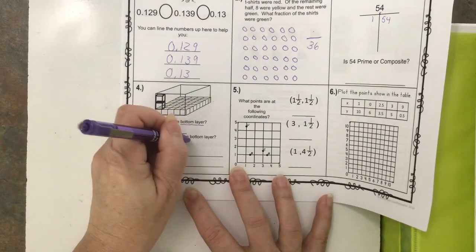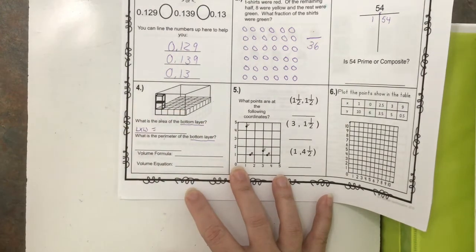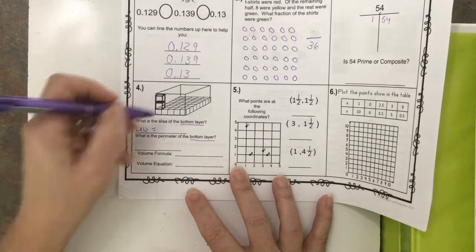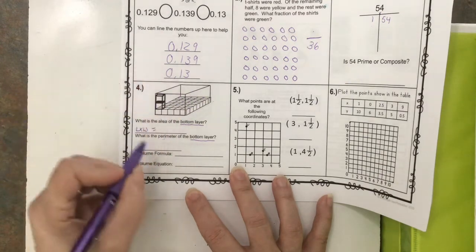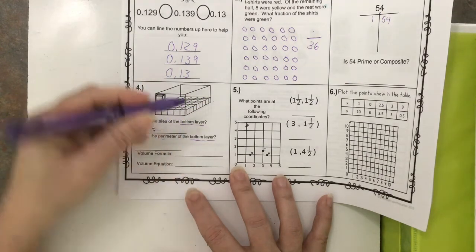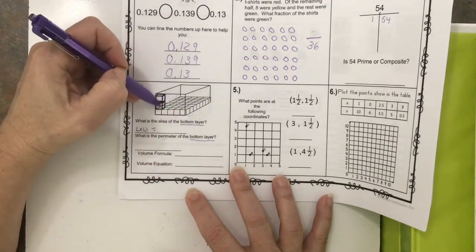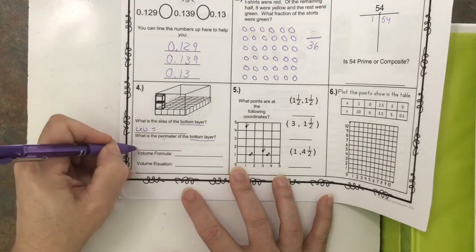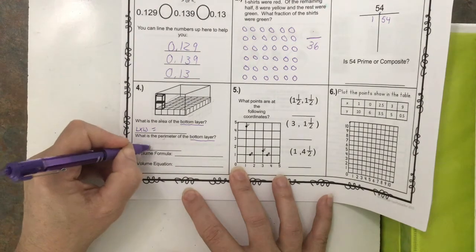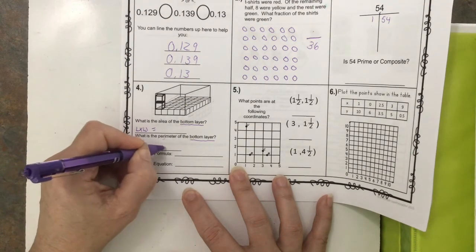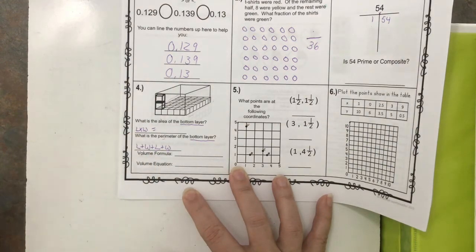Perimeter of the bottom layer. This is not the whole shape, just the bottom. Perimeter means all of the outside edges. So this side plus that side plus that side plus this side of the bottom layer. So length plus width plus length plus width, okay?